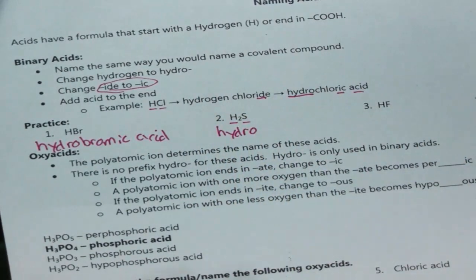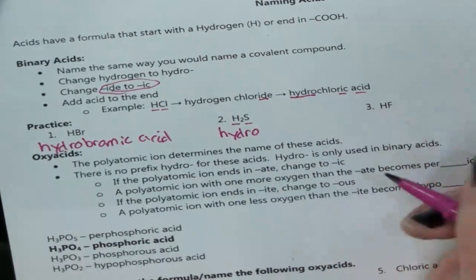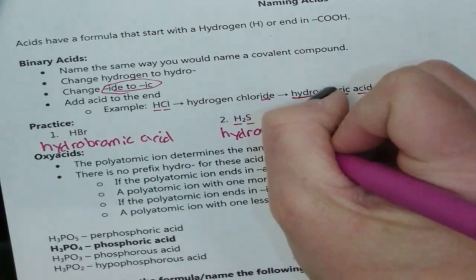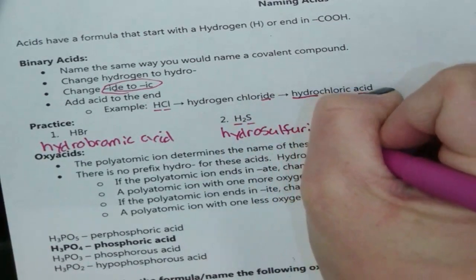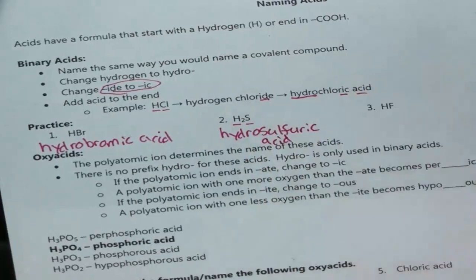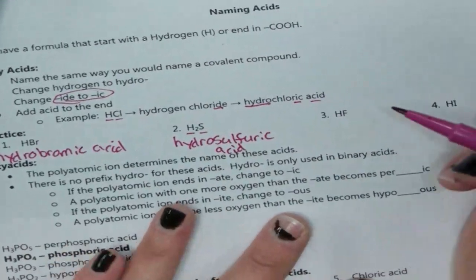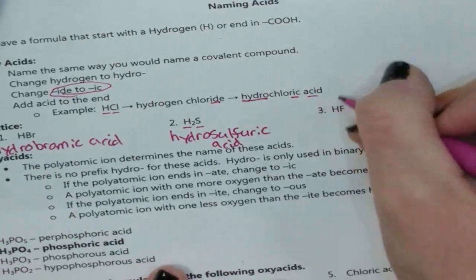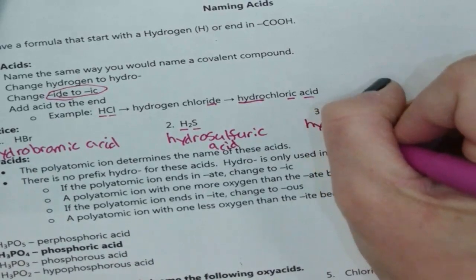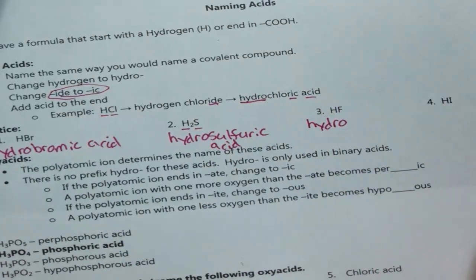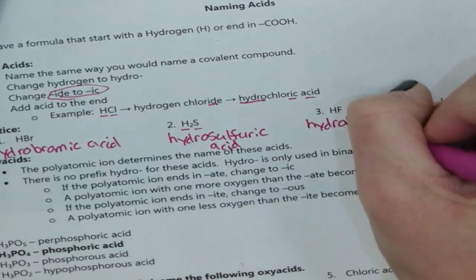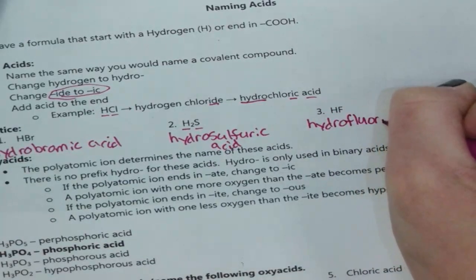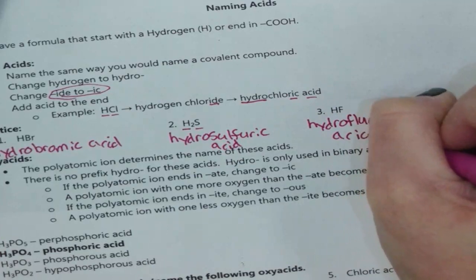And the sulfide becomes sulfuric acid. HF. Hydrogen again is hydro. Fluoride is fluoric acid. Hydrofluoric acid.